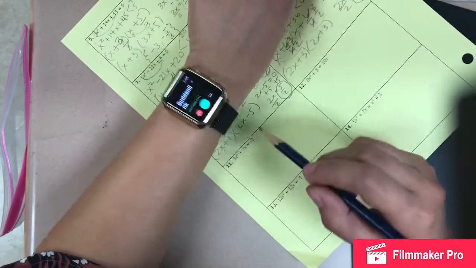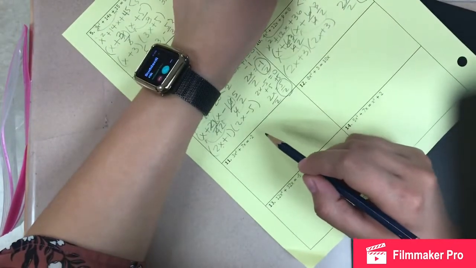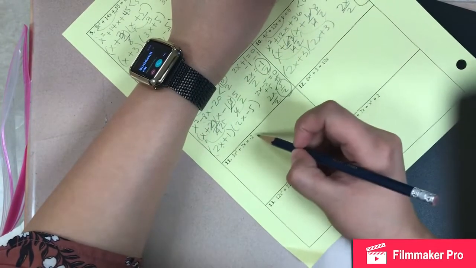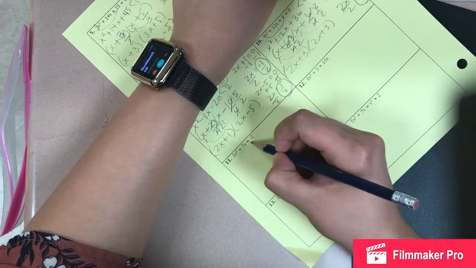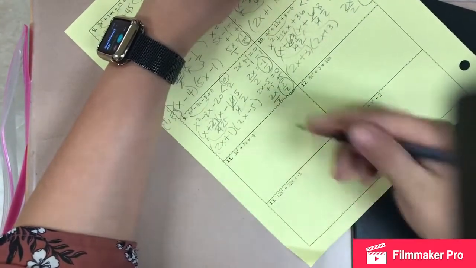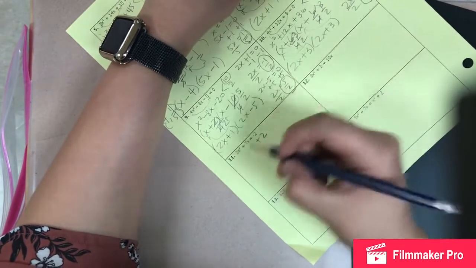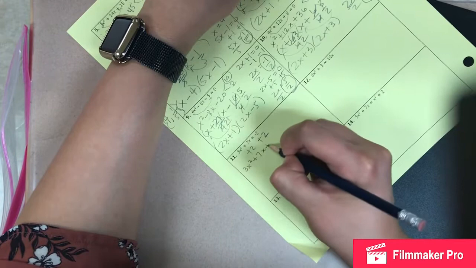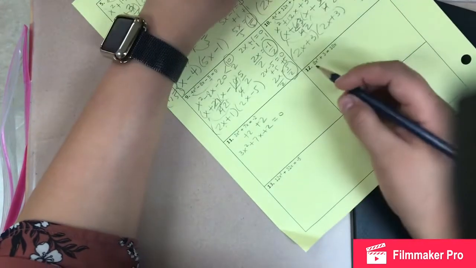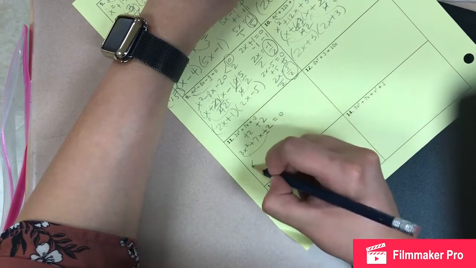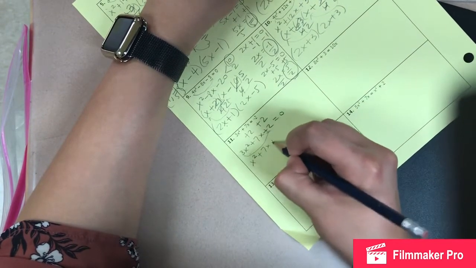Number 11, since it's not set equal to 0, we need to move the negative 2. In order to move the negative 2, we have to add 2 to both sides. So this ends up being 3x squared plus 7x plus 2 equals 0. There is no GCF, but I do need to do a slip and slide, so it ends up being x squared plus 7x plus 6.